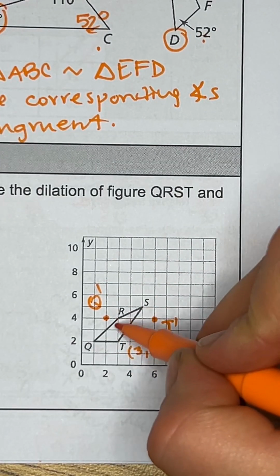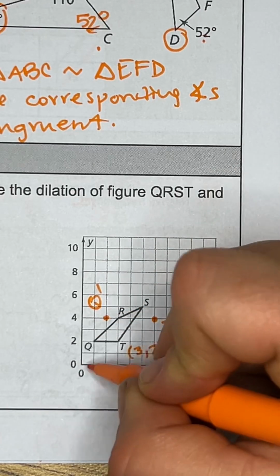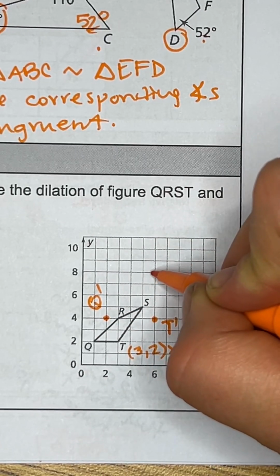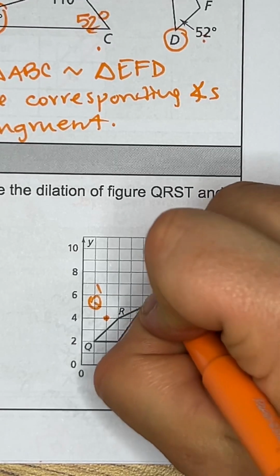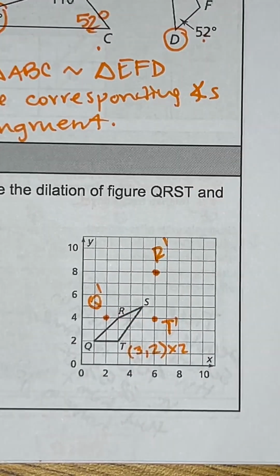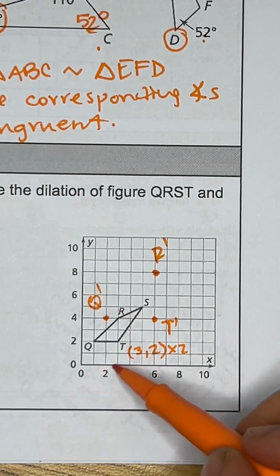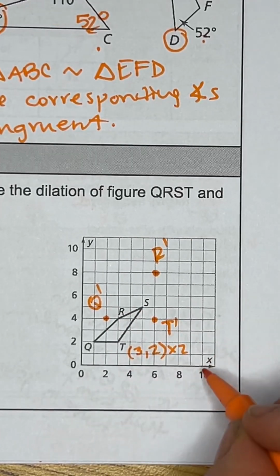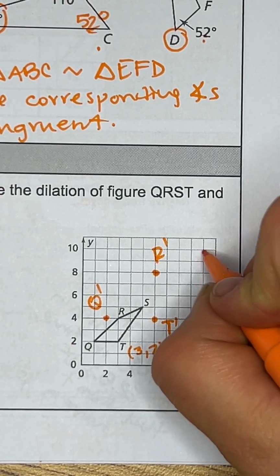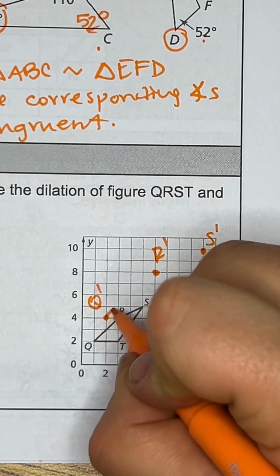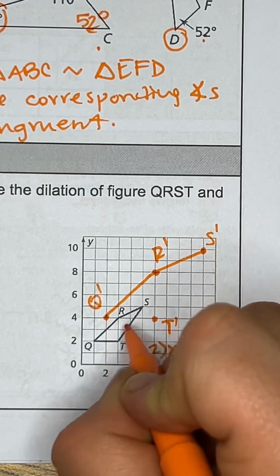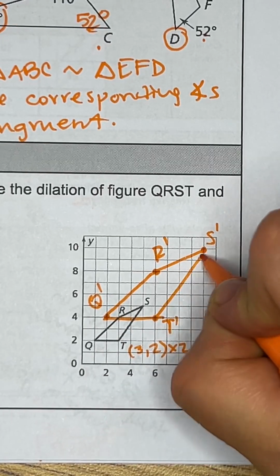I can do the same thing with R. R is at (3, 4), so that is (6, 8), my new R prime value. S is at (5, 5), so double that is (10, 10). (10, 10) is S prime. So now we can plot all of these points and connect the dots, and we have this new shape.